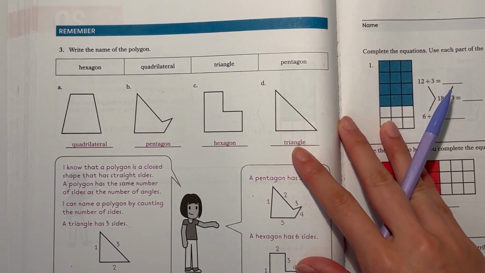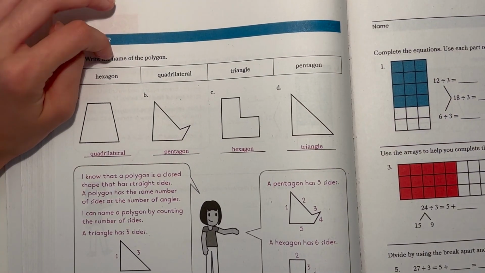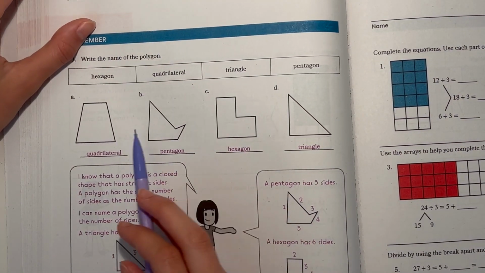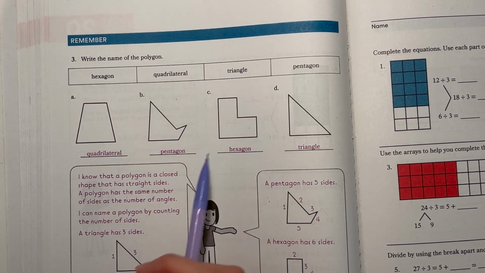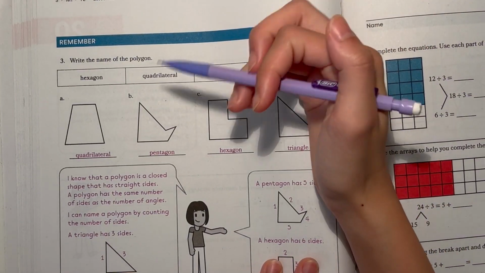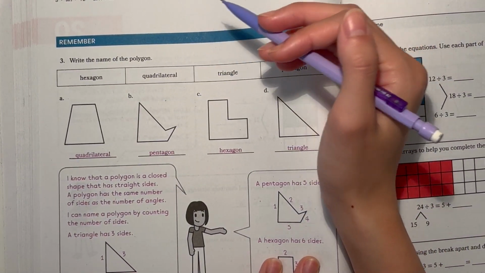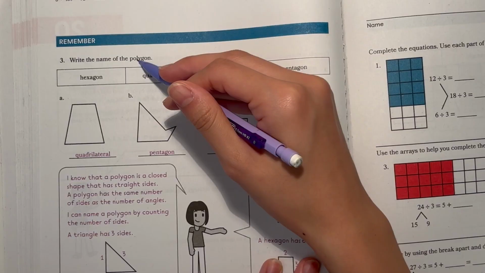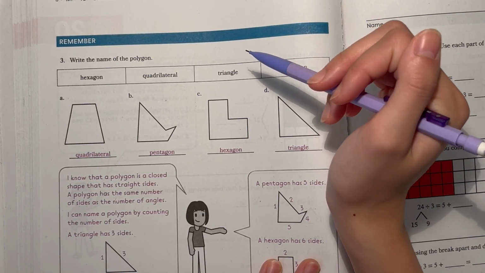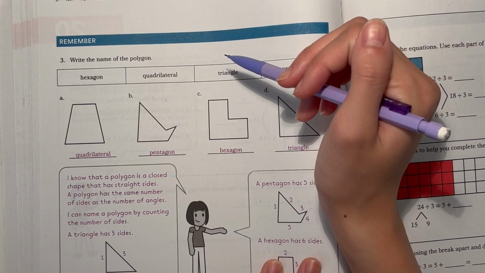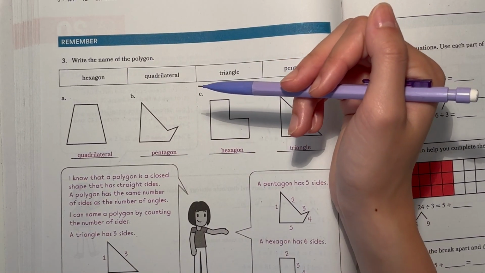Oh, we have some shapes. Write the name of the polygon. So this is a quadrilateral, pentagon, hexagon, triangle. Okay, so polygon, I mean, they're all polygons. It needs to be a closed shape that has straight sides. If a shape is not closed, like it has a hole, it's not a polygon.